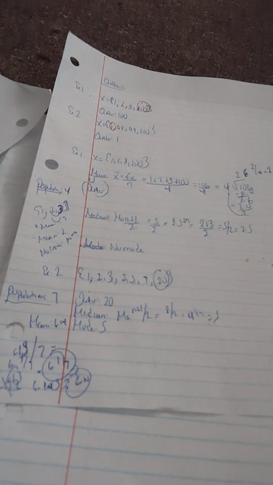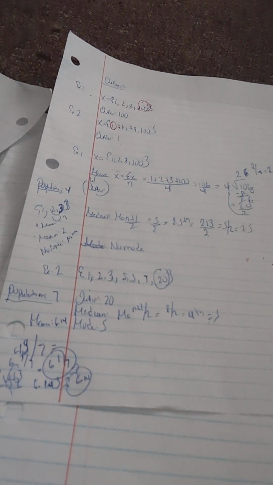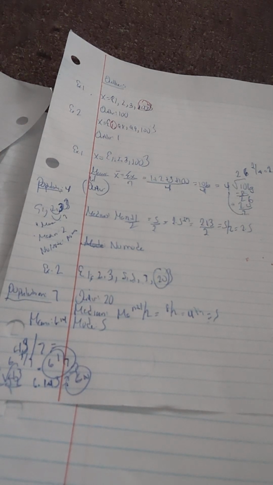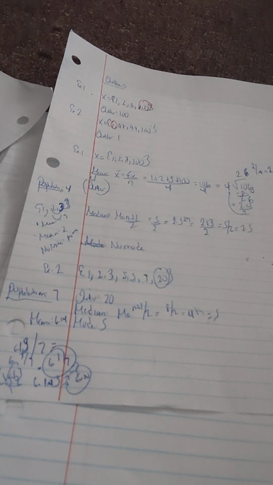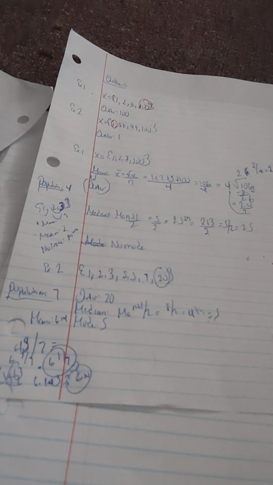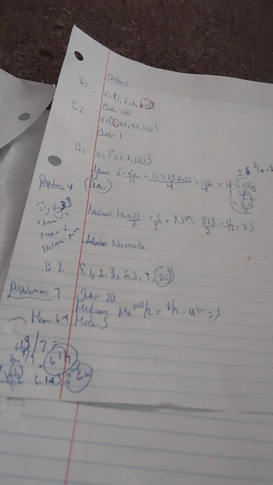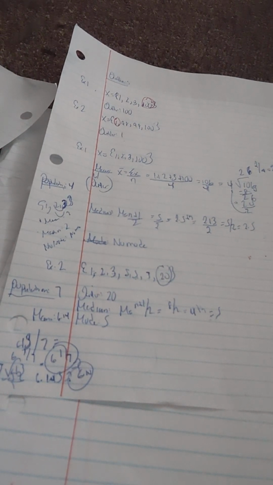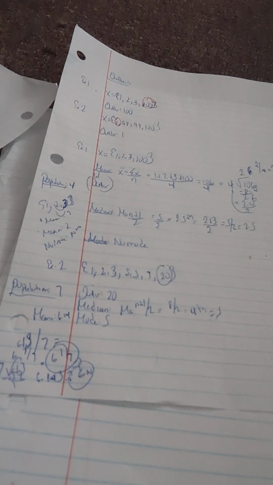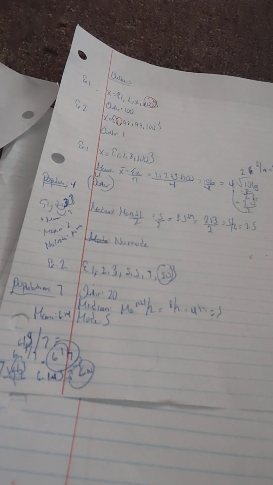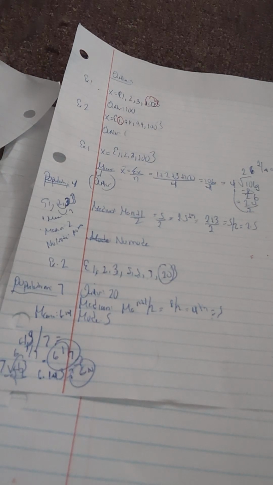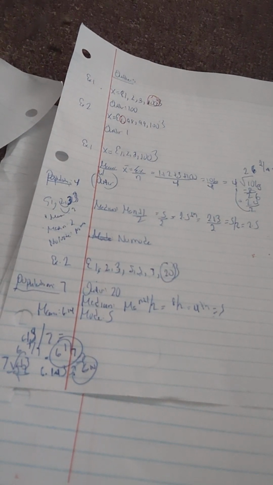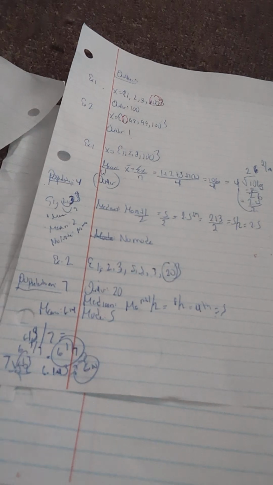So it'd be 23 over 7, which is 3 and 2 sevens. 2 over 7 is about 0.285, so 3.285, something like 3.29.